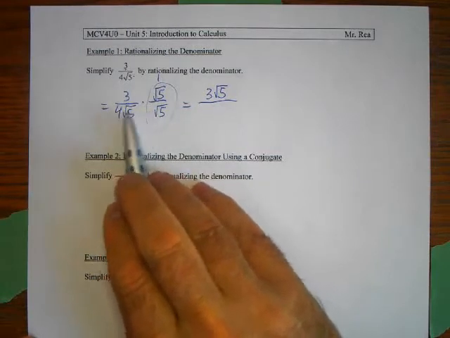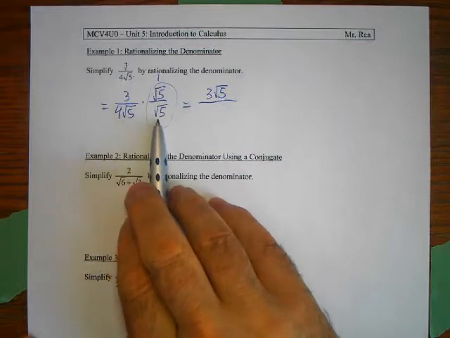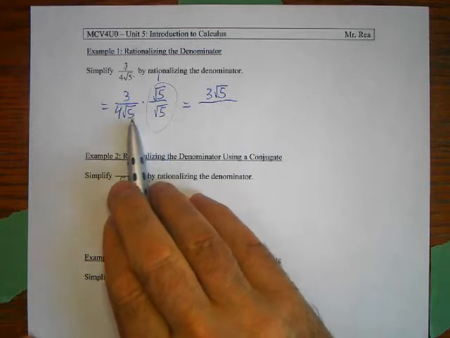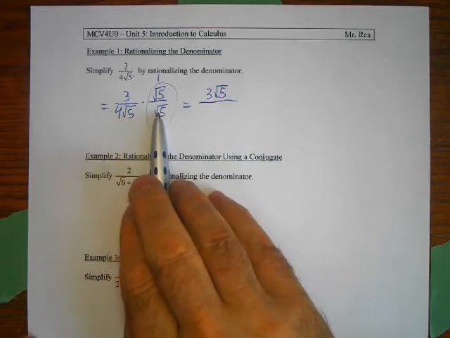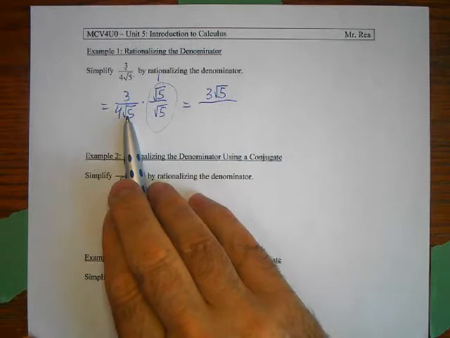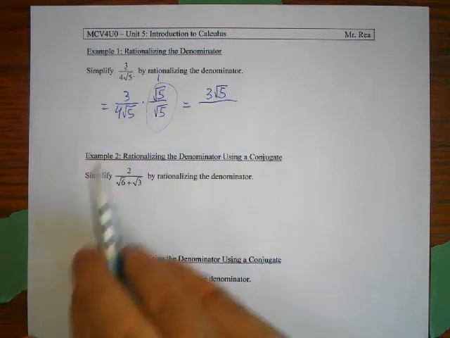Now, you could do this a long way and just say, well, root 5 times root 5, that's root 25, oh, that's 5. But what I'd like you to think about, a more direct solution, is root 5 all squared. You're basically canceling out the square root function by squaring it. So root 5 times root 5 is just 5.